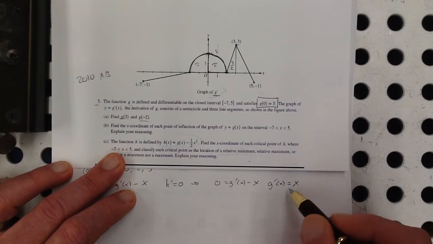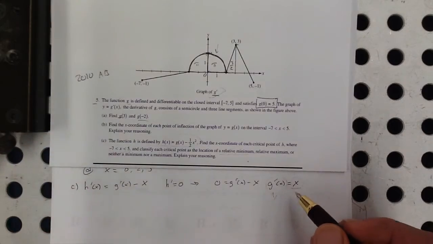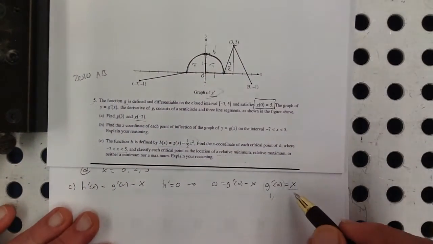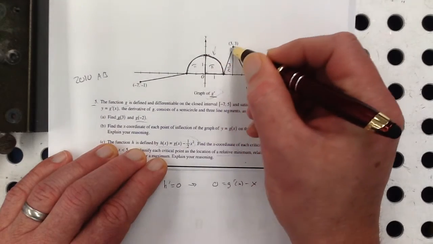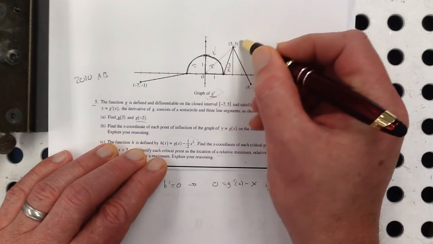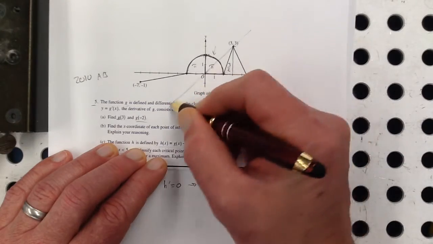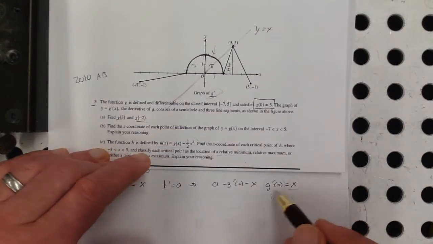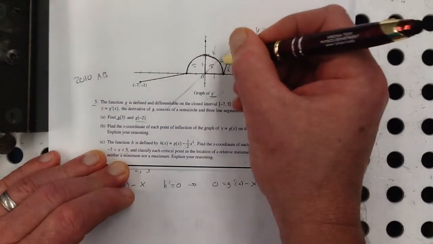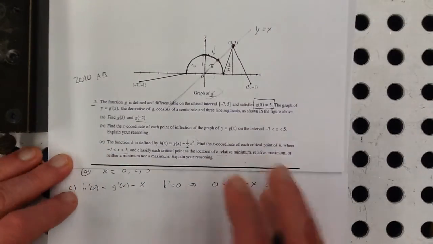I'm going to go ahead and just graph, like I have the graph of y equals this right here, and then what would the graph of y equals x look like? Well, that's just a line that goes through the origin with a slope of 1. So where do these two things intersect? That's where they're equal to each other. So they intersect right here and right here.